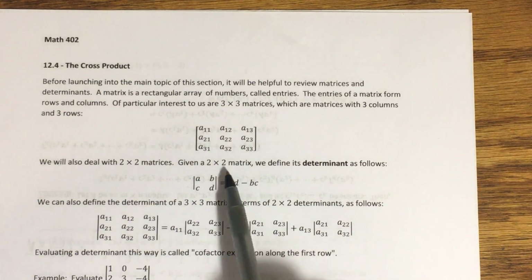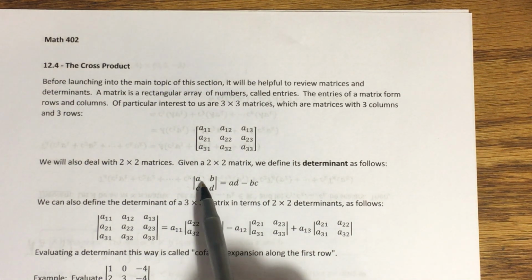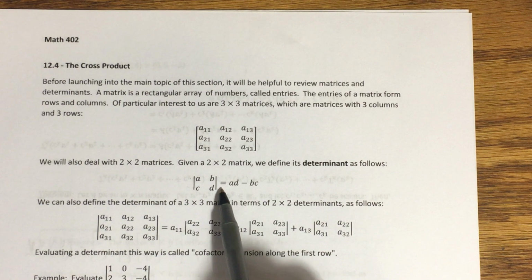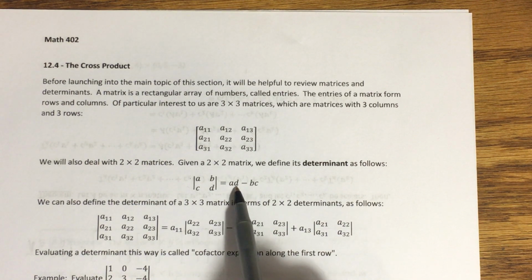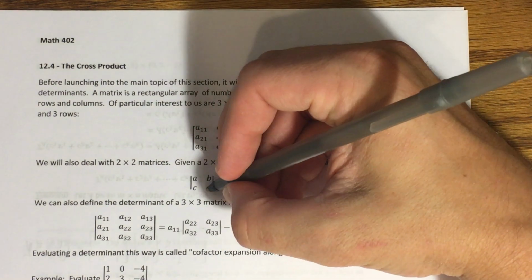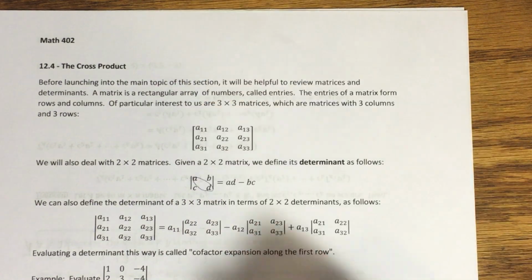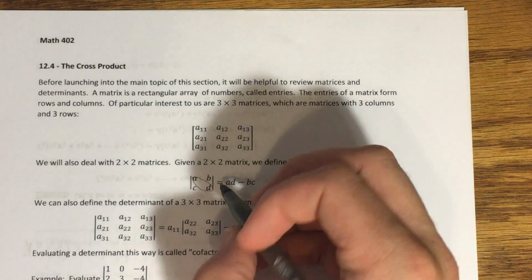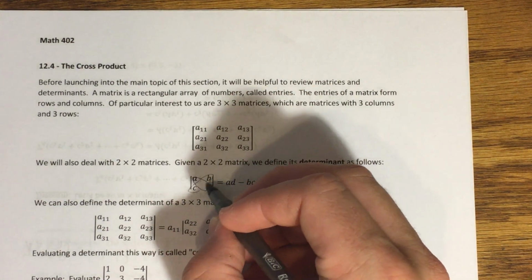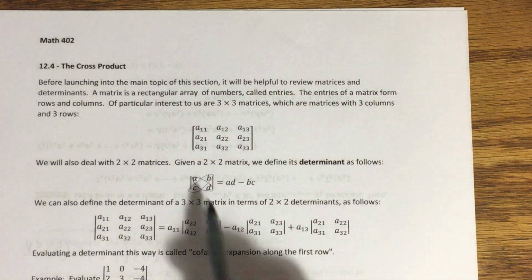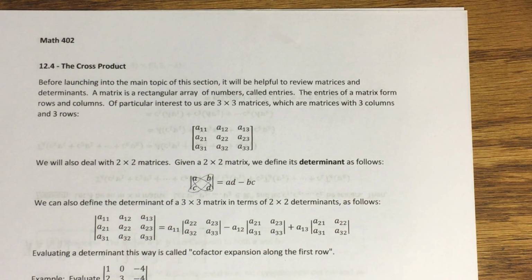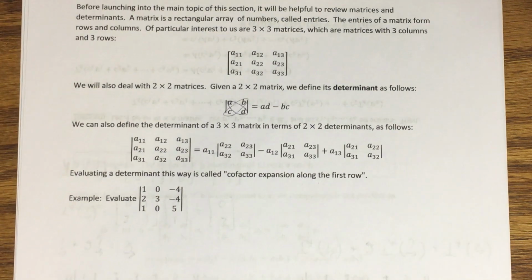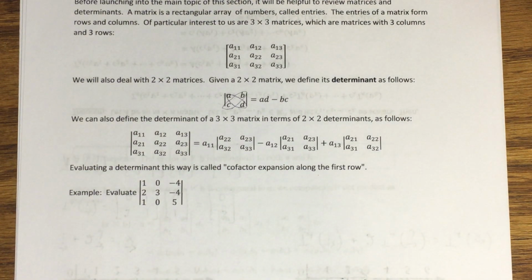Okay? The way that we evaluate the determinant of a 2 by 2 matrix is it's equal to a scalar, AD minus BC. Notice that's the product of these diagonal entries here. We call the top left to bottom right diagonal the main diagonal. And then we subtract the product of these entries on the other diagonal. So AD minus BC. That's how we evaluate a 2 by 2 determinant. And again, it's very important to note that the result of a determinant is not another matrix. It's a scalar. It's a real number.